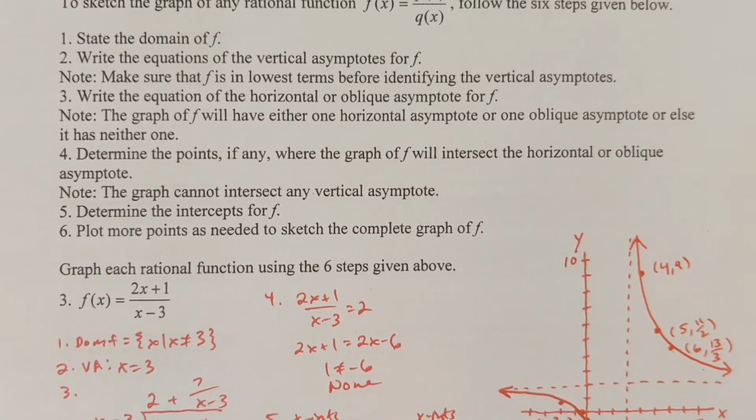Step 4, determine the points, if there are any, where the graph of f will intersect the horizontal or oblique asymptote. There's a note: a graph cannot intersect any vertical asymptote. That's important. So step 4, I guess I should be more clear with.